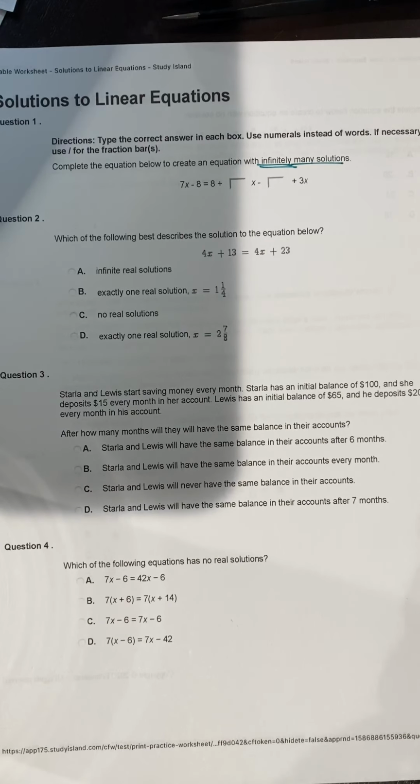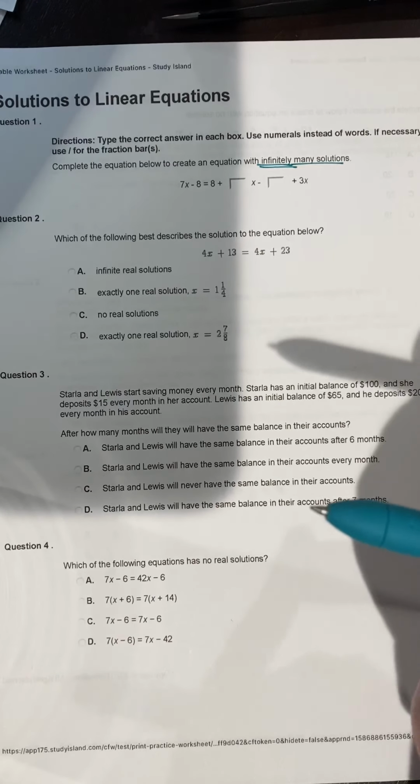So just to review, when we are solving equations, there's three different types of solutions they can have. We can have an equation that has one solution.